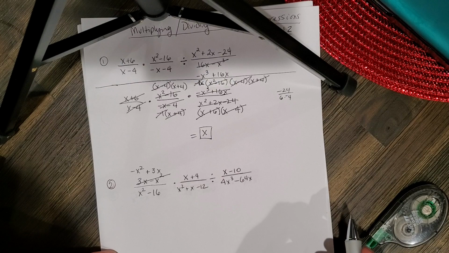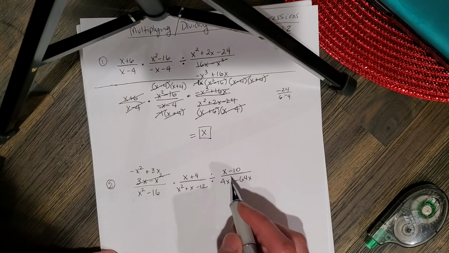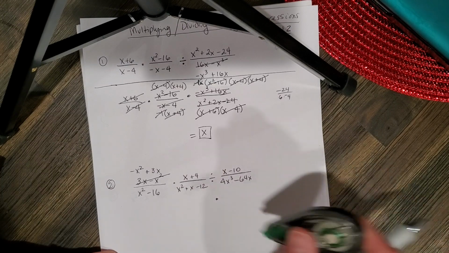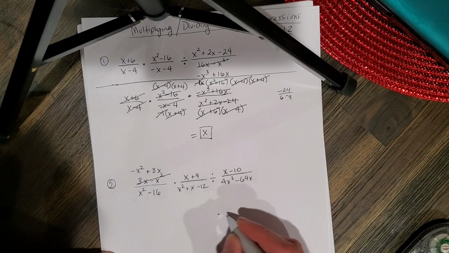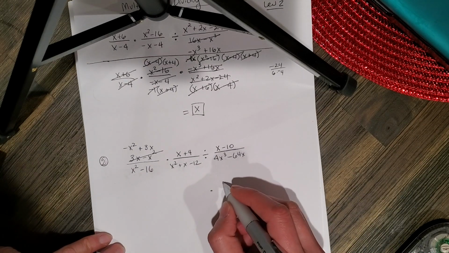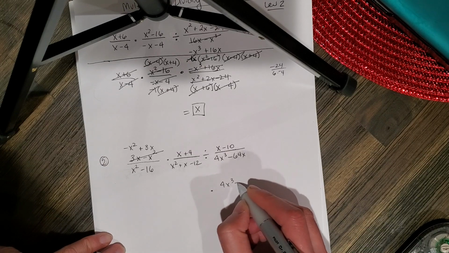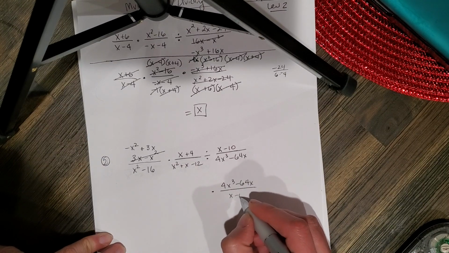Okay. Next step is to go ahead and just flip these over. Okay, so this will be times. Here, let me drop it a little bit lower. Times, and I'll put the 4x cubed on top. 4x cubed minus 64x over x minus 10.